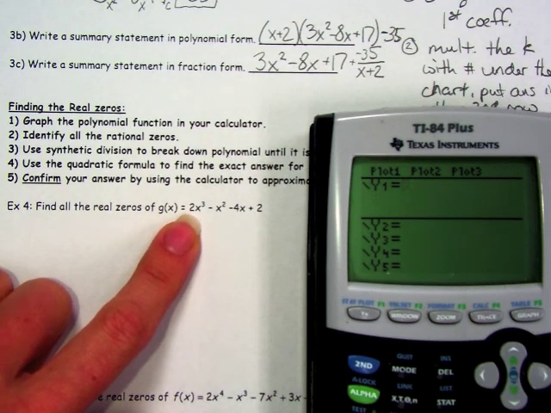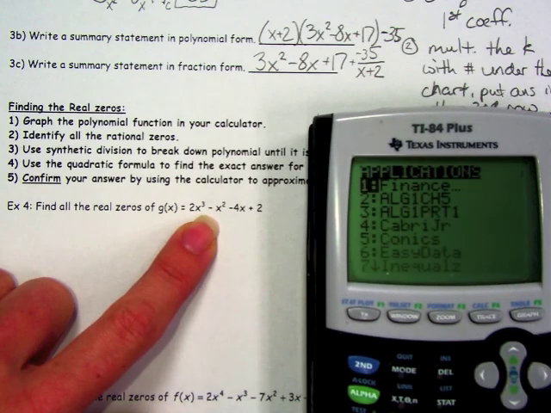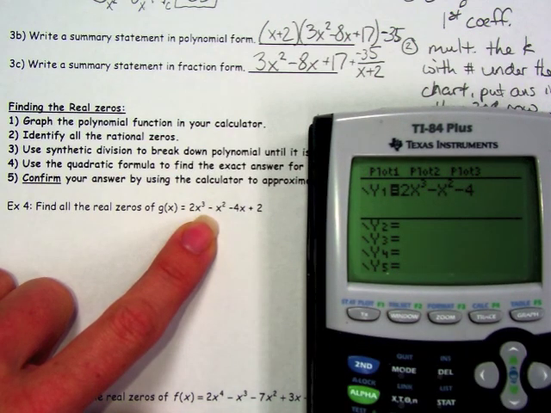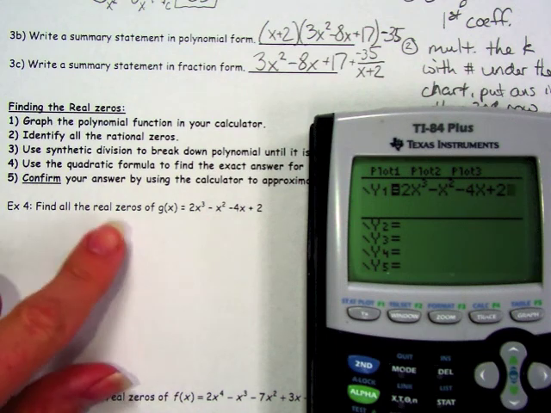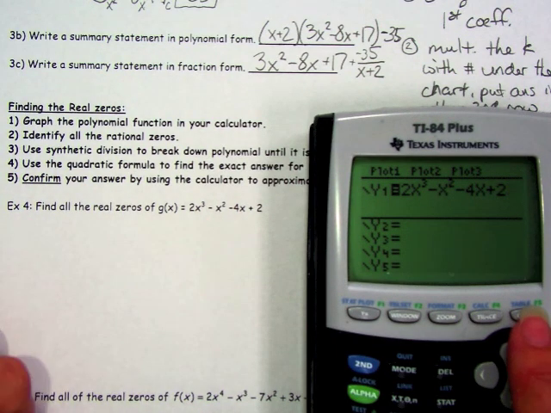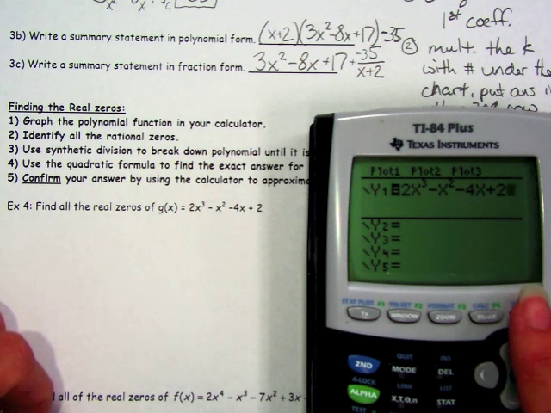So here we're going to put in 2x to the third minus x squared minus 4x plus 2. Oops, x plus 2. Okay, we want to find the real zeros. If they're all nice integer numbers, I graph it, I get my answer, and I'm happy. Especially if they're all nice integers or rational numbers.